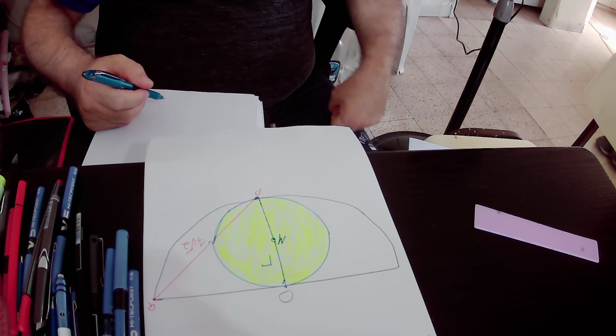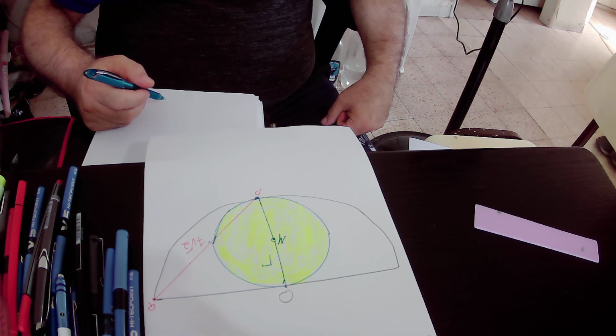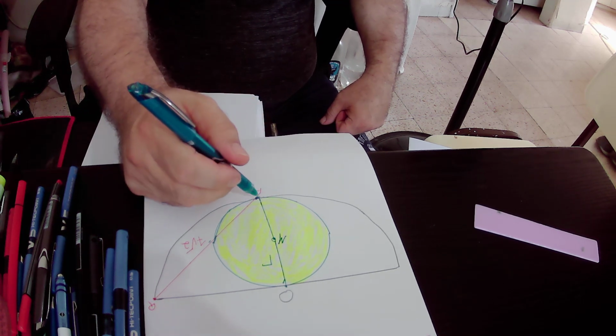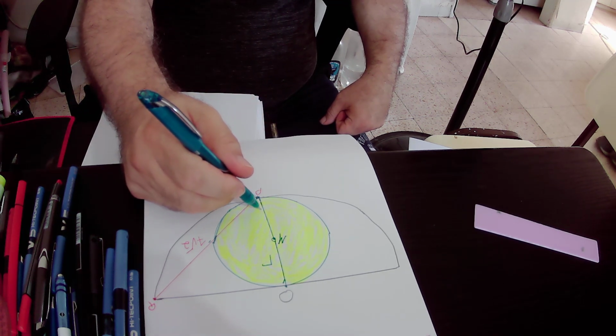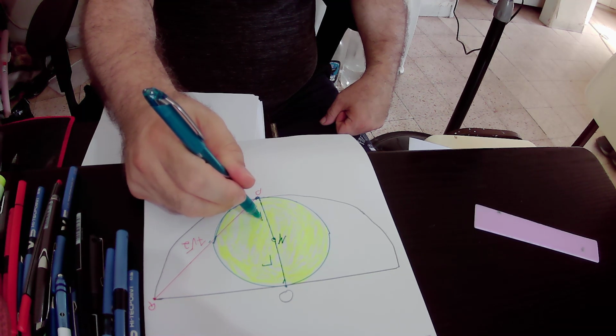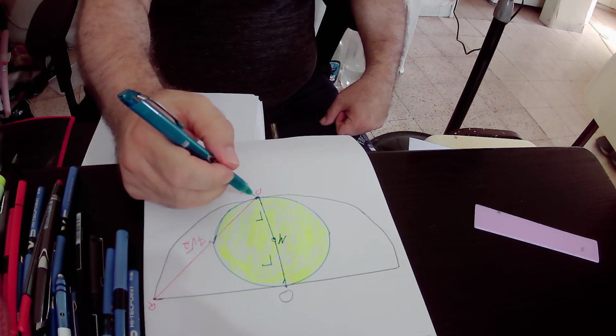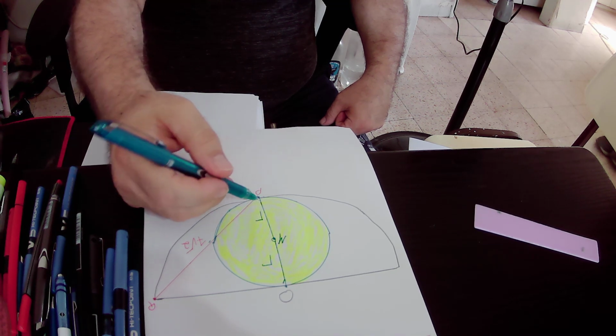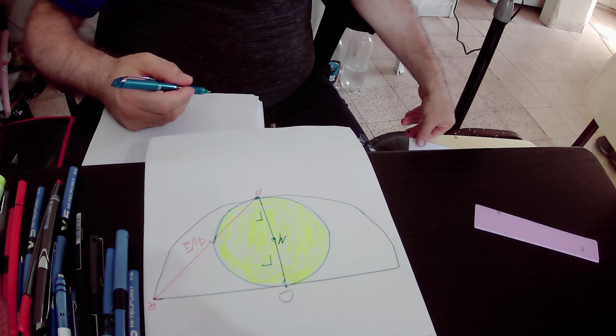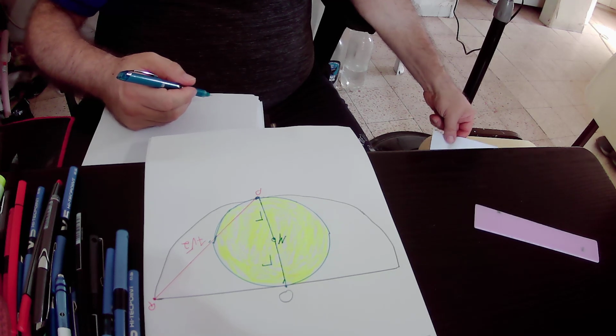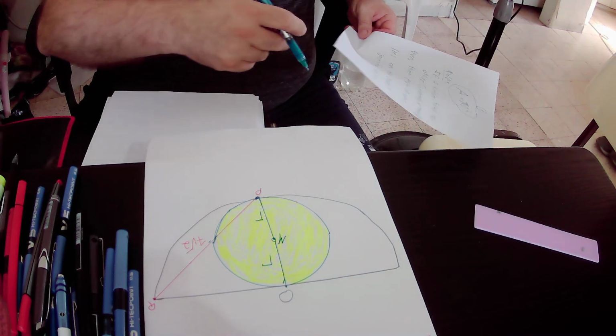Okay, so if PMO is a straight line, then we can say that MP is also the radius of the yellow circle. And OP is the diameter of the yellow circle, because it equals 2r.